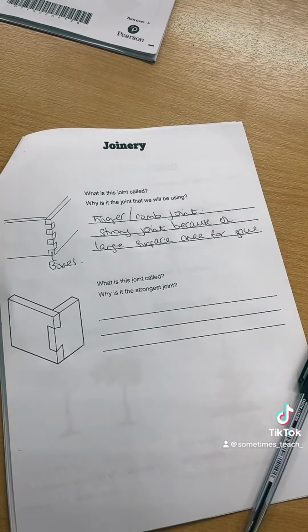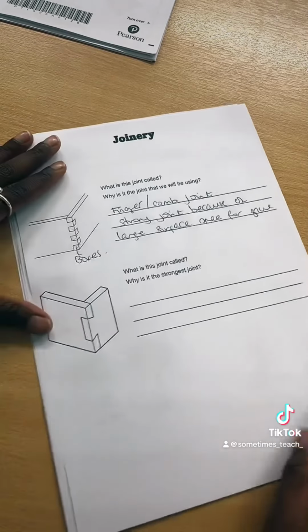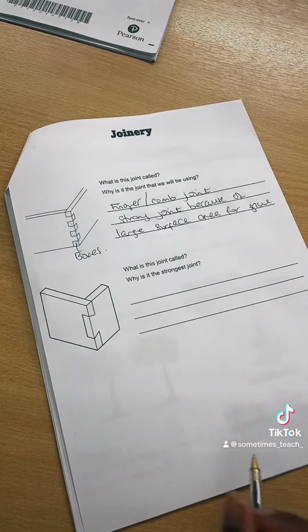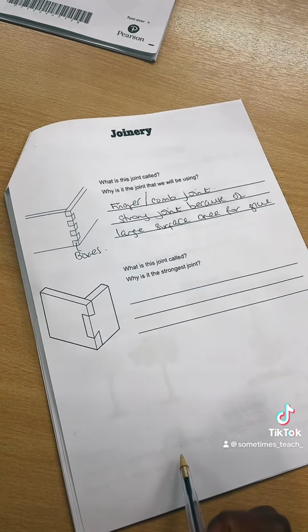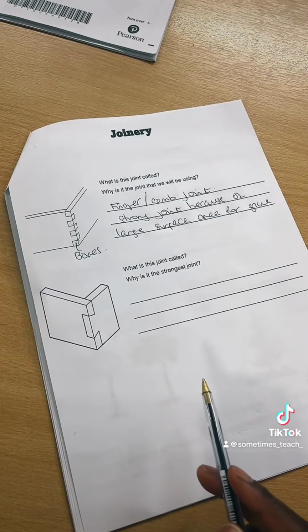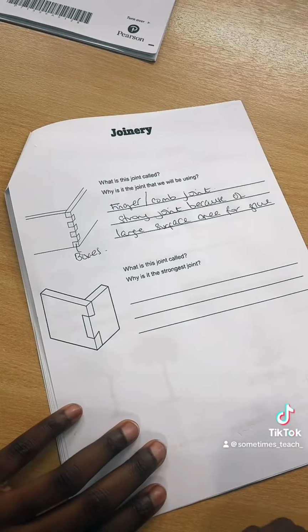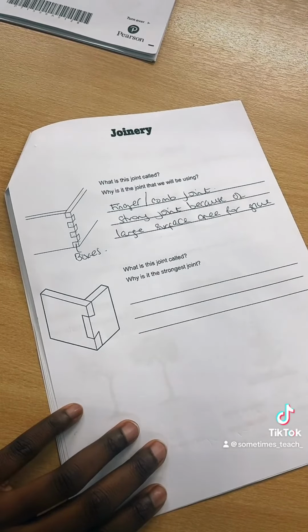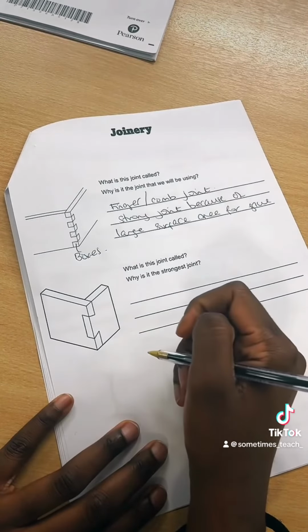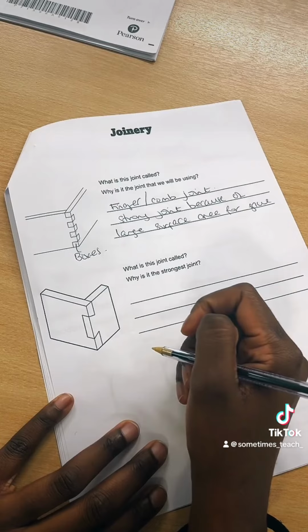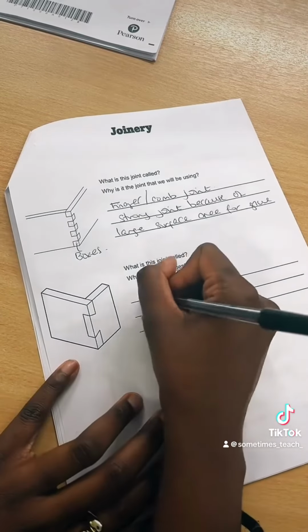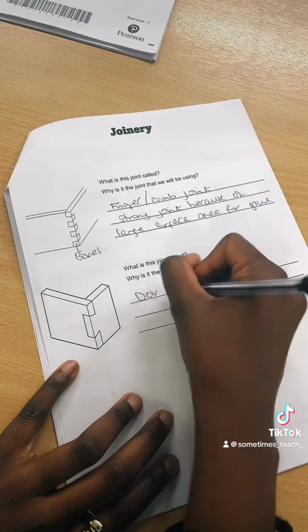Right, our last joint is this one. Does anyone know what that one's called? Anybody know the name of that one? You might not have used this one in school. Not sure. It's for any exam board, it's just material revision. Well done, it's a dovetail. For those that put dovetail, good.